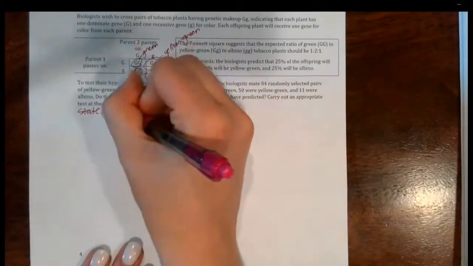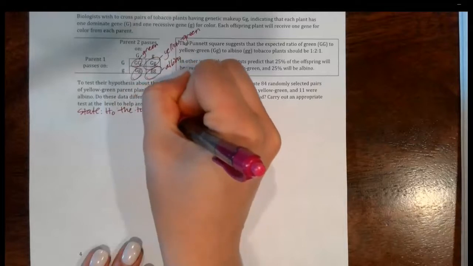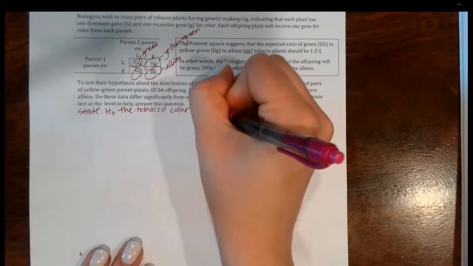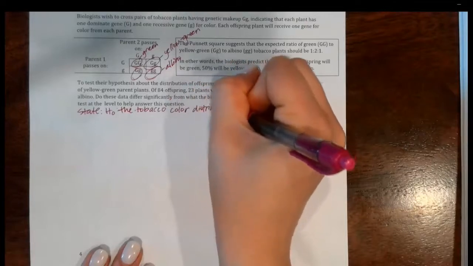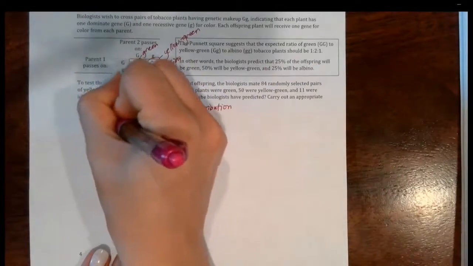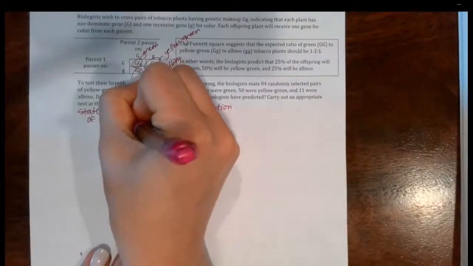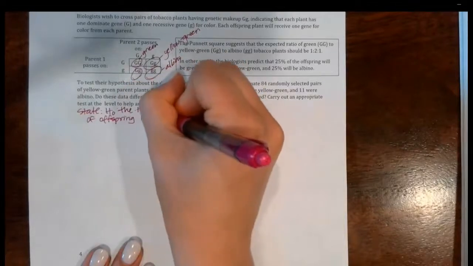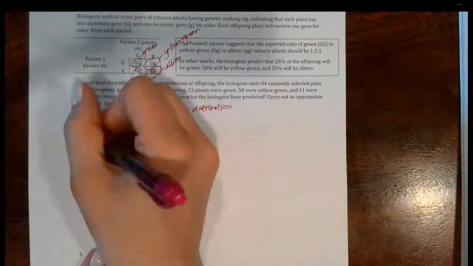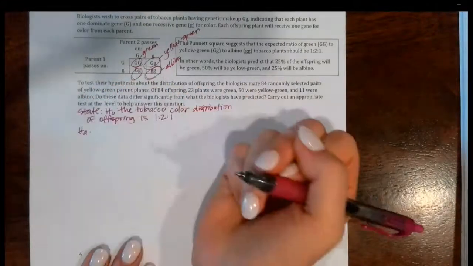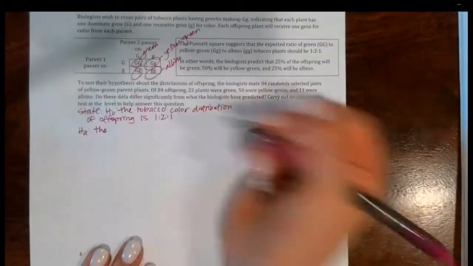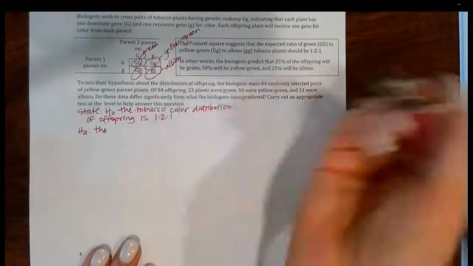So the tobacco color distribution of offspring is 1:2:1. Alright, and then our alternative hypothesis would be that it is not. So we don't have to know which one's off the most, we just know that it's not what they're saying.